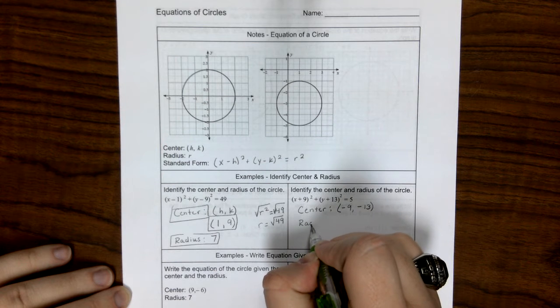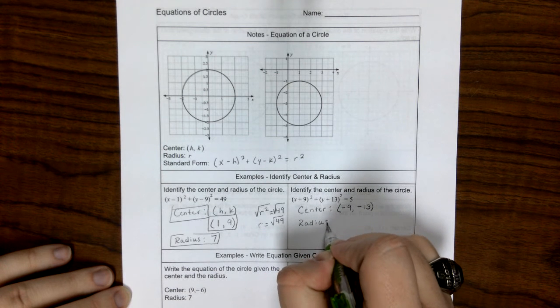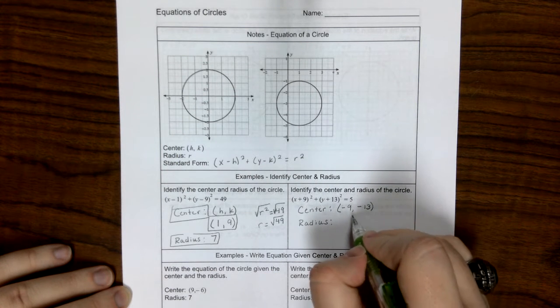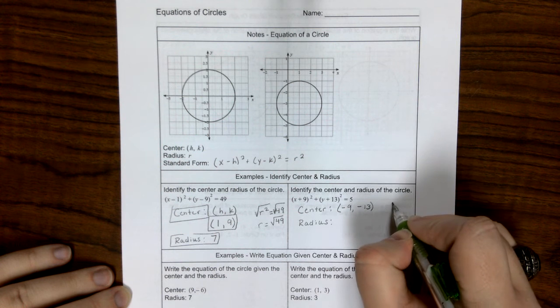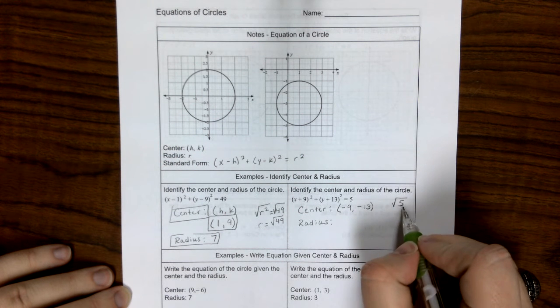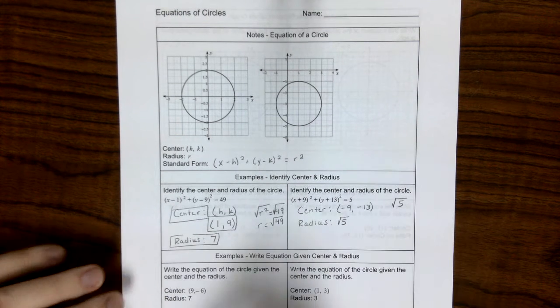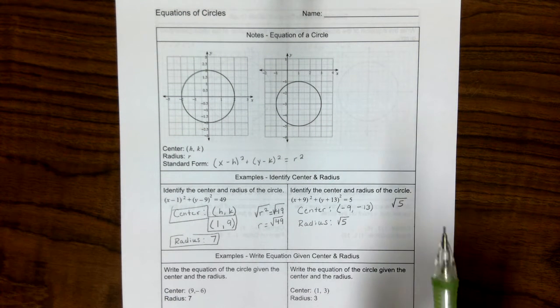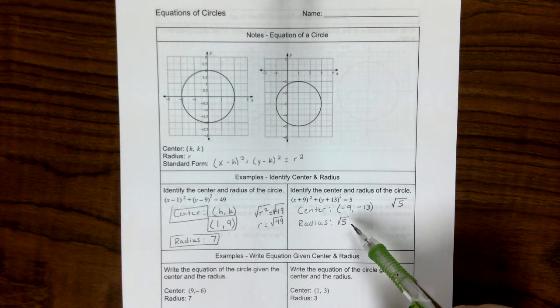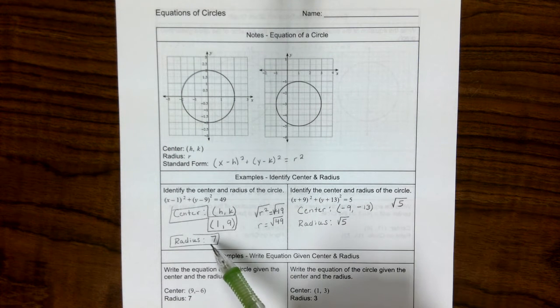And then for radius, I take this number and I basically do its square root. Can I do anything with that? Nope. So we'll leave it there. So sometimes if you're asked to find the radius, you'll have a square root as an answer. Or you'll have a nice pretty number like this one.